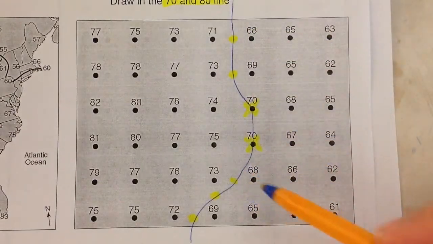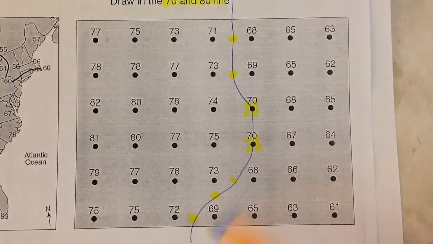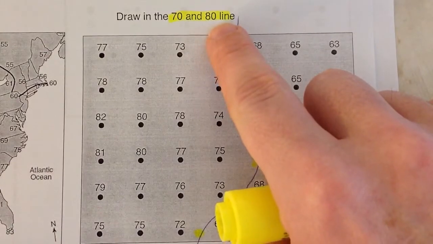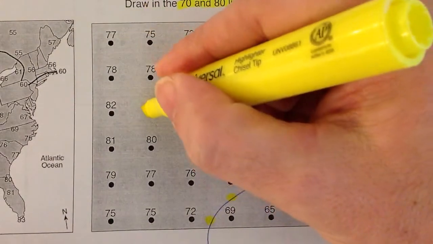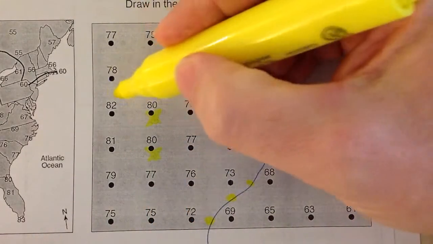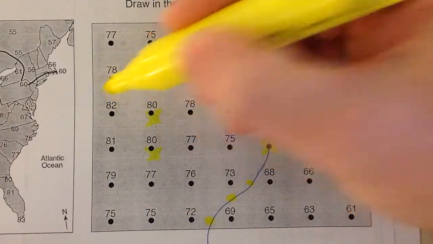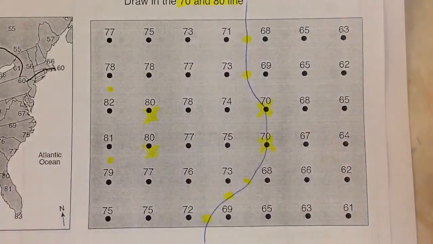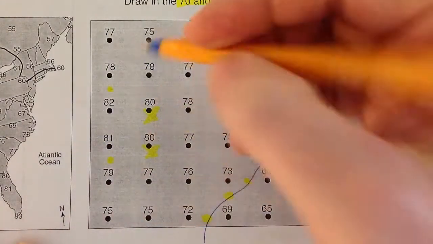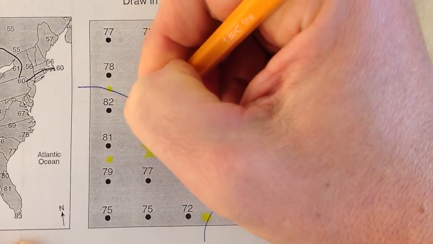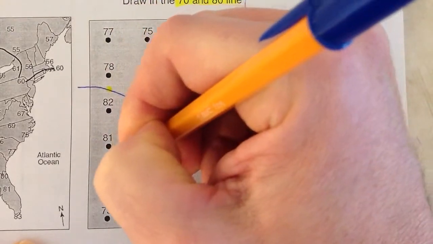Take your time. You don't have to find every hidden value, but you want to find enough that you're going to see what the pattern of the line looks like. The next value, based on my increment, is 80. I have two 80s here. I want to check where else there's an 80. There's an 80 between the 78 and 82, and there's an 80 between the 79 and 81. There's more of them in there, but it gives me the general position of what this is going to look like. Make sure my line goes through my points.